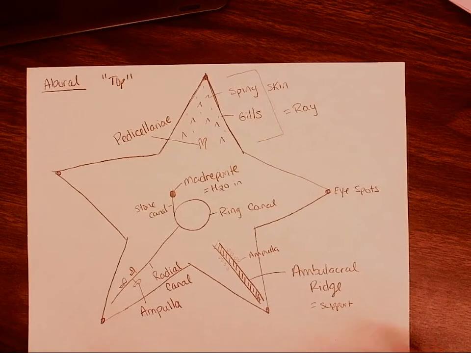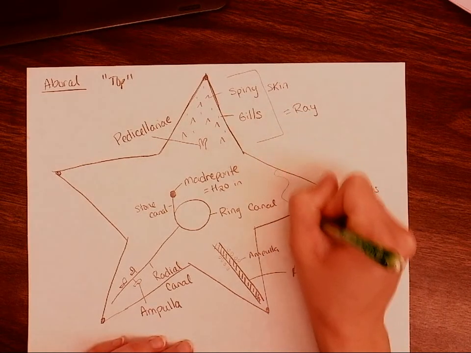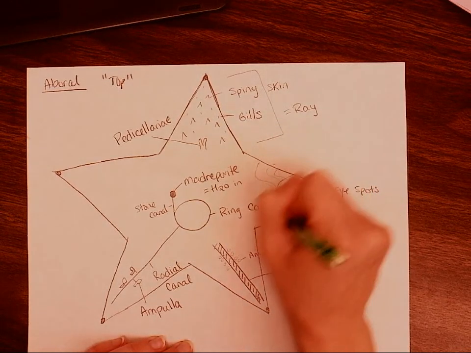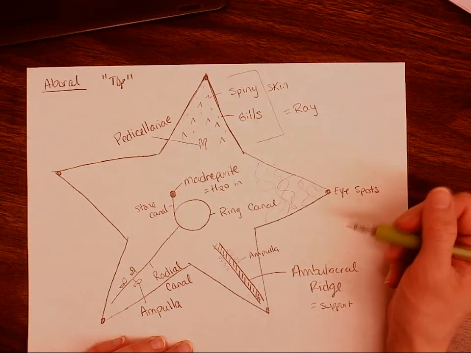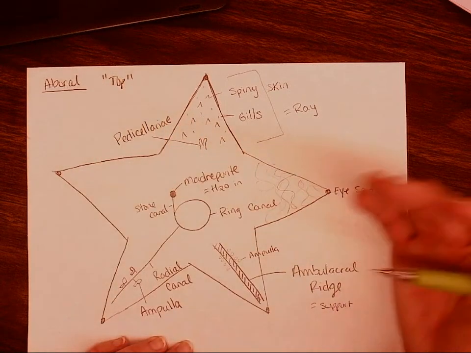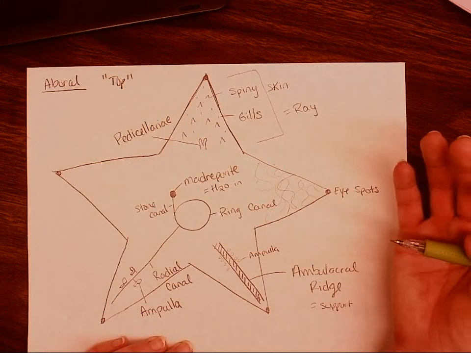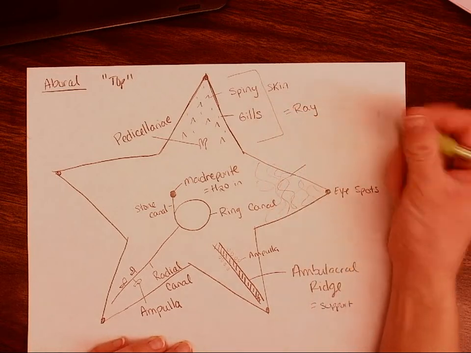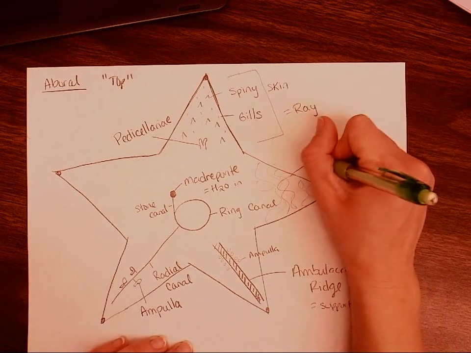Back on our aboral side, some other structures that we have for support are called ossicles. This is going to be part of the endoskeleton. It's going to be visible when we cut the skin and fold the skin back. It's attached to the skin. Our endoskeleton is going to be attached to muscle, so it's a little bit different than our system, but it's still going to provide our starfish with support.